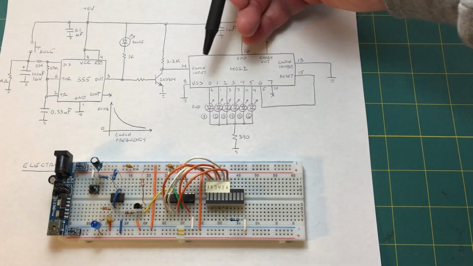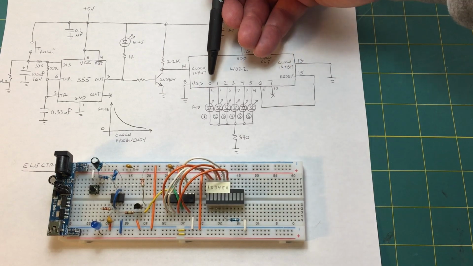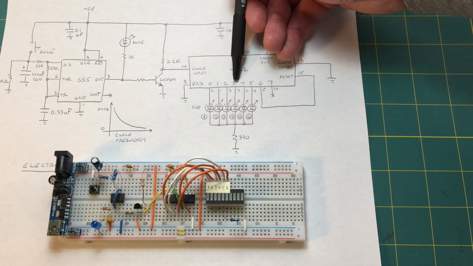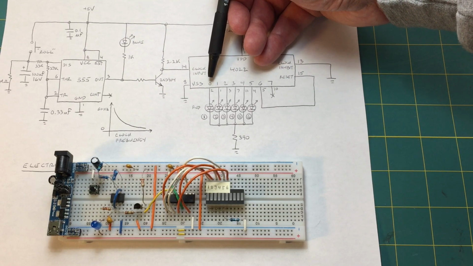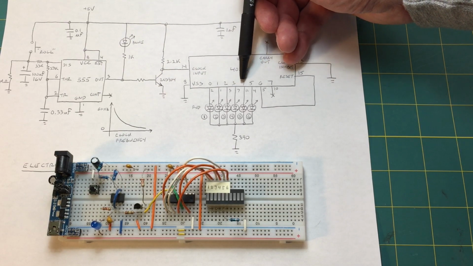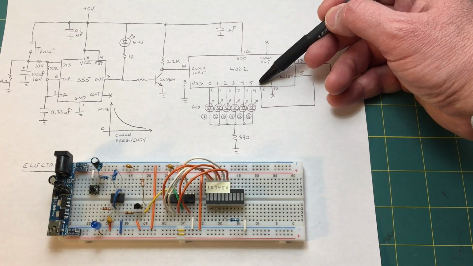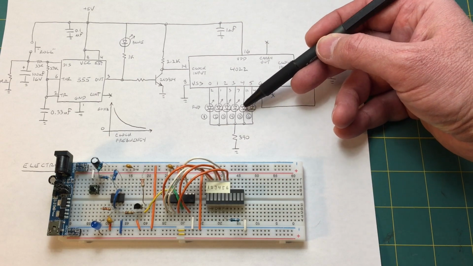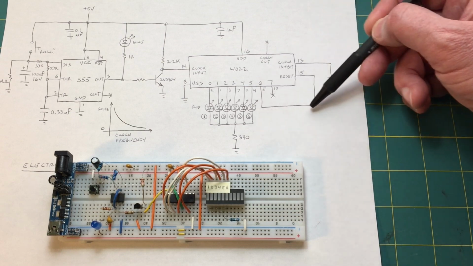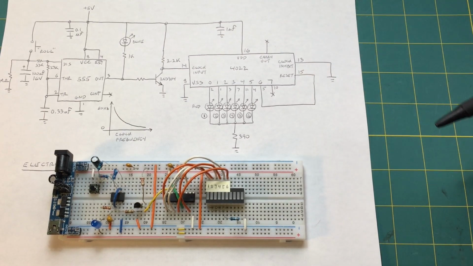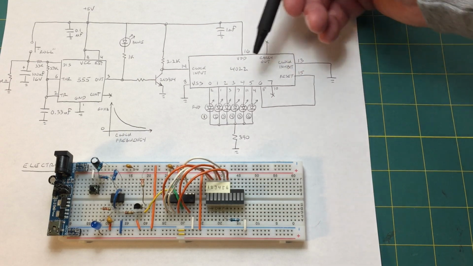So as we're clocking the input of the 4022, each line will be coming on in sequence like we saw in the timing diagram. So we will go 0, 1, 2, 3, 4, 5, and then number 6 will go high, but we won't see an LED light up because there's no LED wired to 6. Number 6 connects to the reset line. So when number 6 goes high, it resets the counter, and the counter goes back to 0.